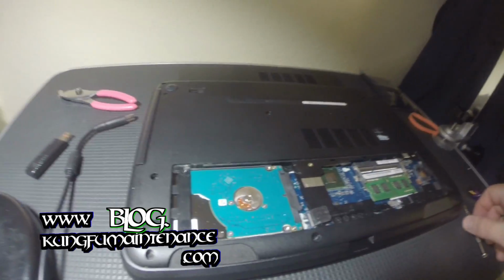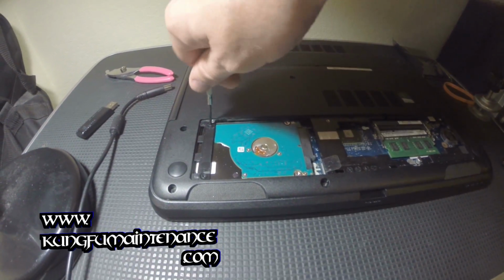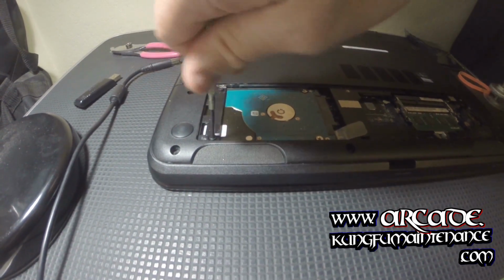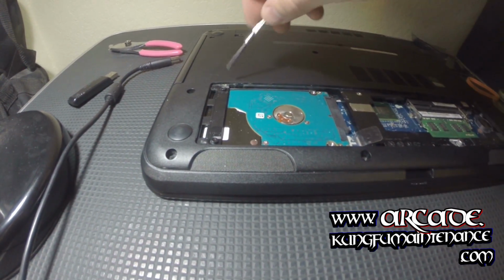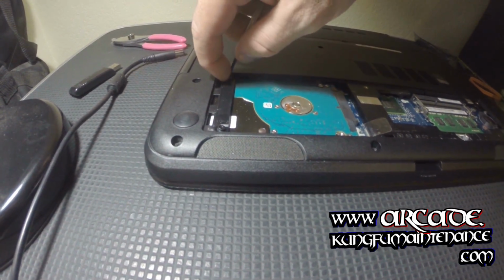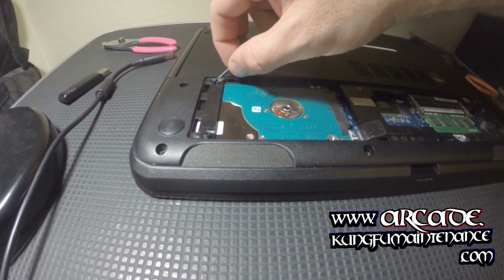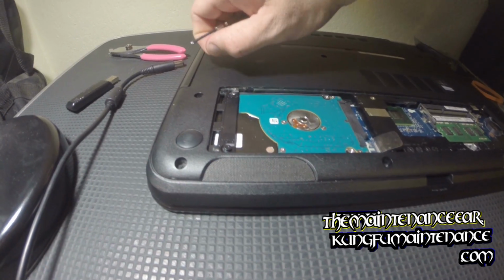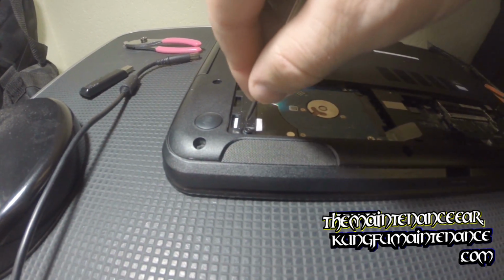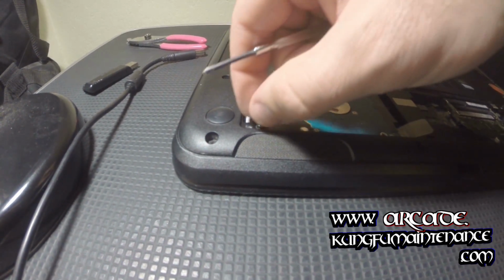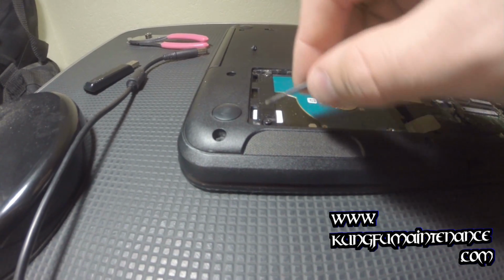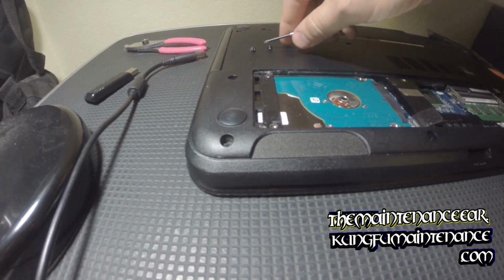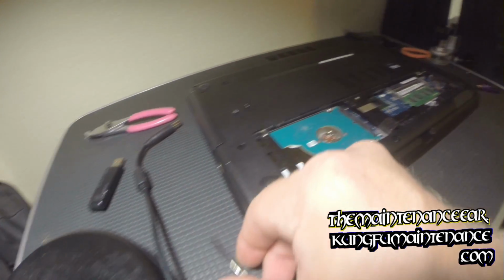What we've got on the hard drive is 2 screws here. So here's 1 and 2. You want to make sure you're using a screwdriver that's not magnetized, because you don't want to mess up the read of the disk, because it uses magnets to store the information, so we don't want to mess up the old hard drive or the new hard drive. You can see my screwdriver is not magnetized.